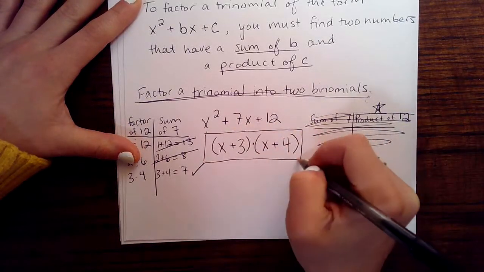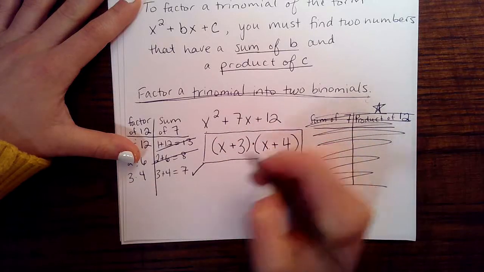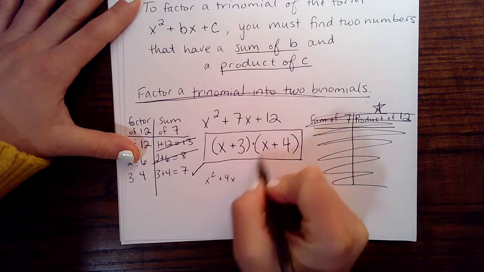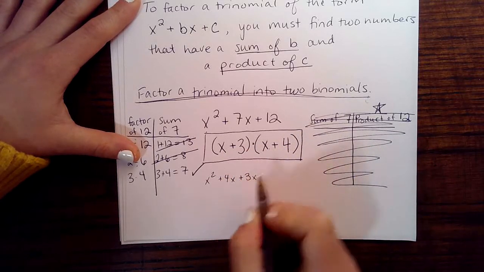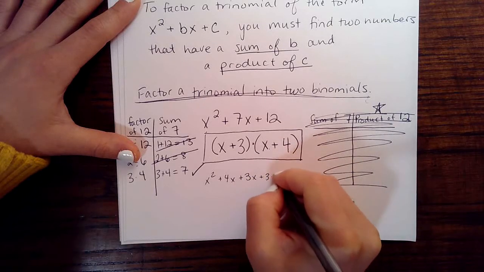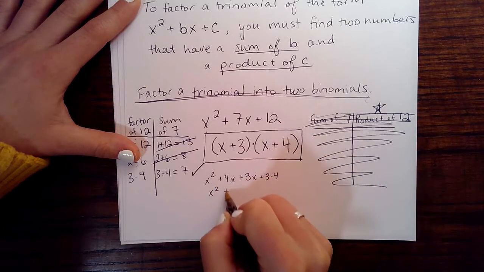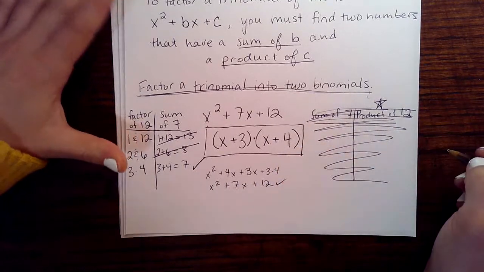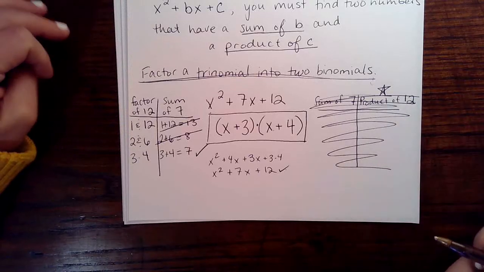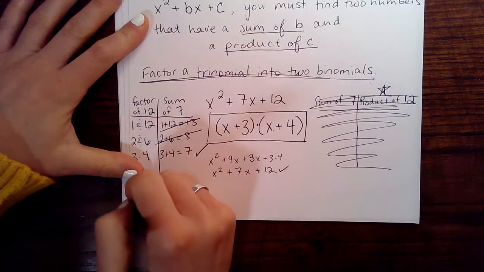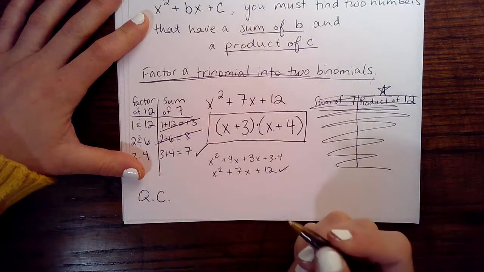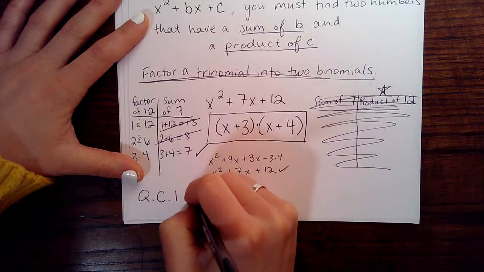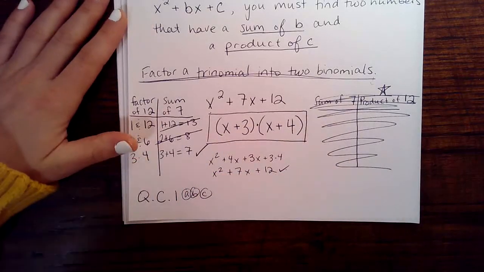And I could go through and check that to make sure. First times first is x squared. Outsides, 4x. Insides, 3x. There's our 4 plus 3. And then last, 3 times 4. You do not have to do this check, but if you're not sure if you got the right factors, that's a great way to confirm that. This would be a good time to pause and try the quick check. You can try all 3, A, B, and C. I'll put those answers up here in a second.